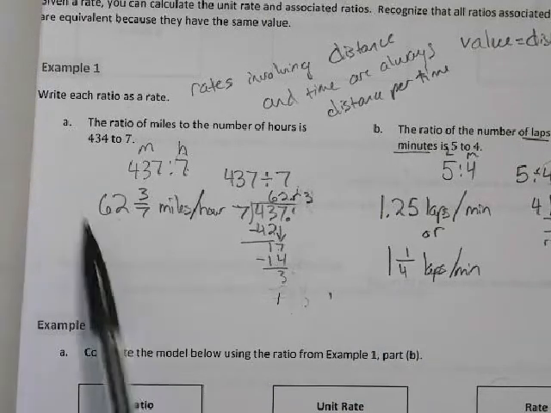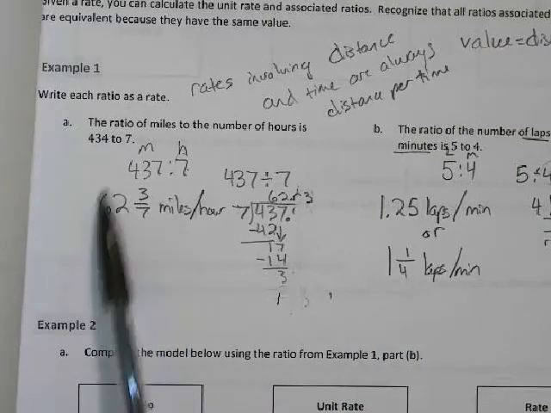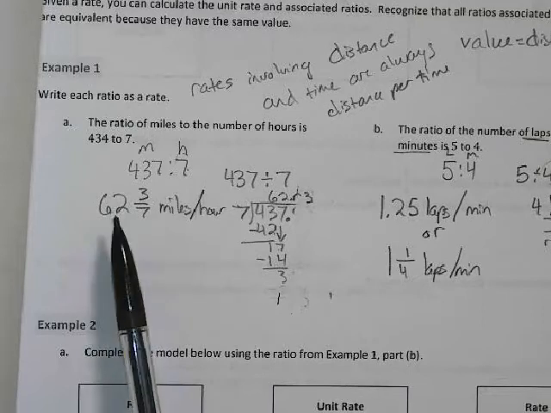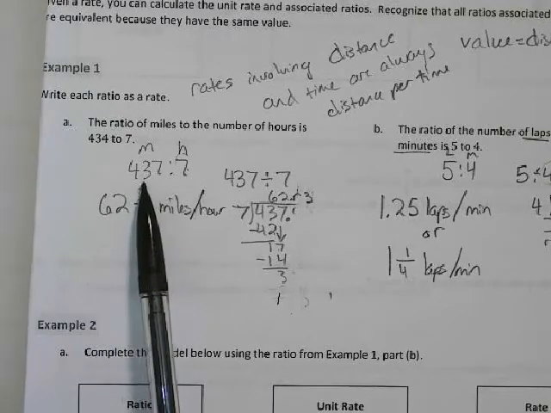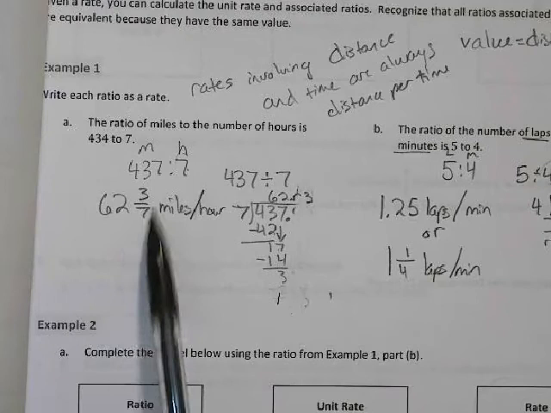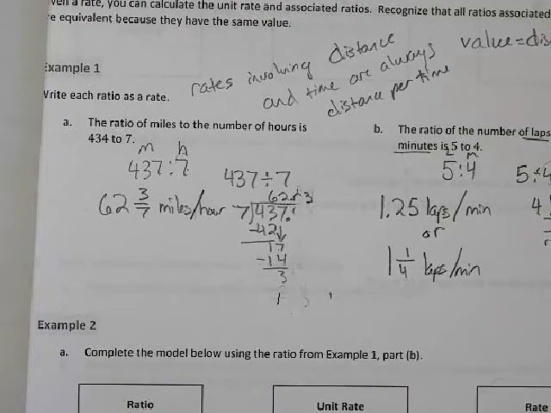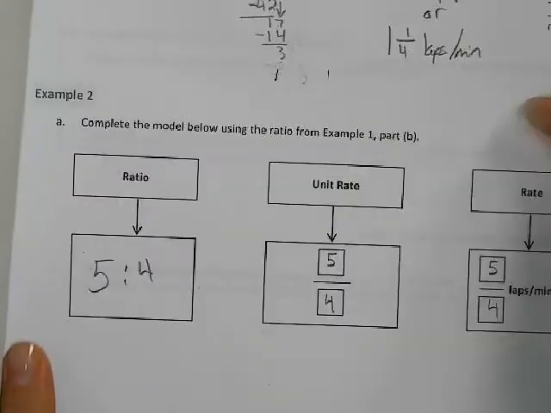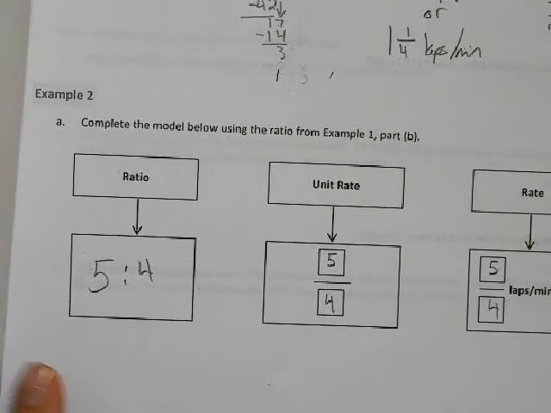Up here, the 62 3/7 is also an improper fraction, which would be 437 over 7, turned into a mixed number. When you're writing the rate, in this scenario, they prefer that you keep it as the fraction, and so you actually see the two original numbers of the ratio in that rate.